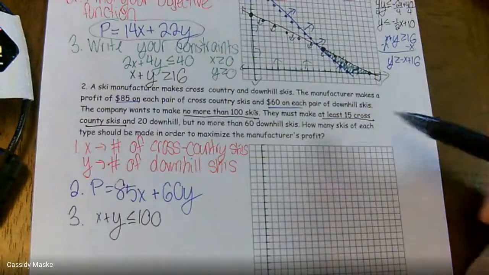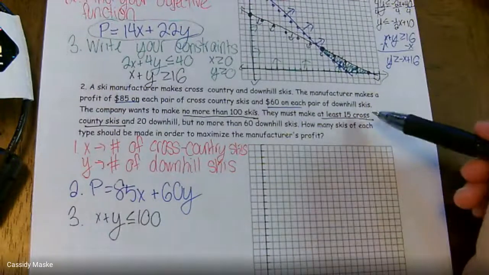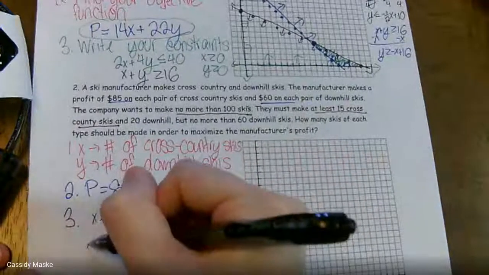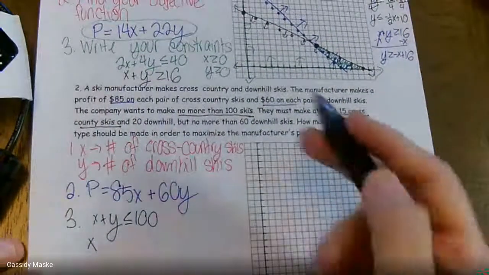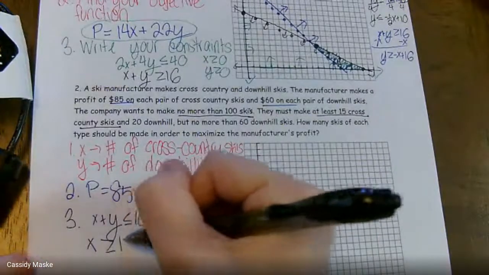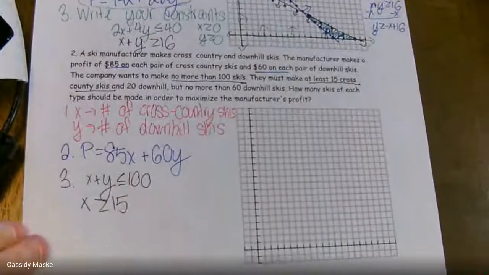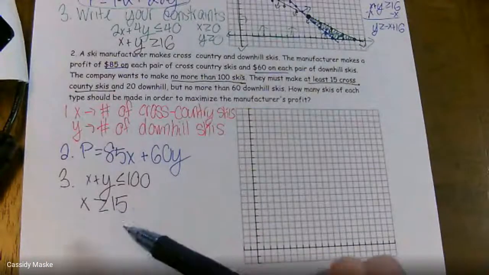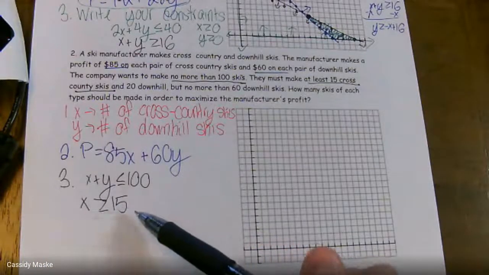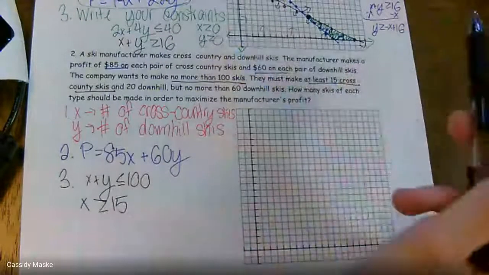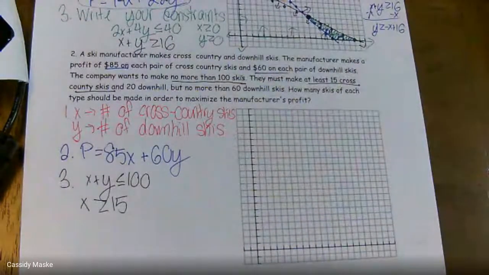Since it's just talking about cross-country skis, remember that's X. So X needs to be at least 15, so that's greater than or equal to 15. And because I have X is greater than or equal to 15, I don't need, remember up here how we needed X is greater than or equal to 0? We don't need that this time because we know we're already at least 15. So that takes care of that.